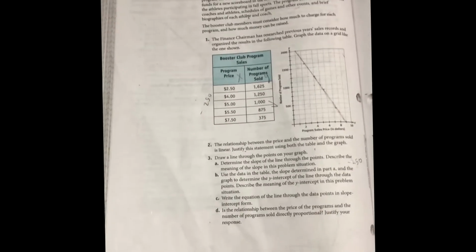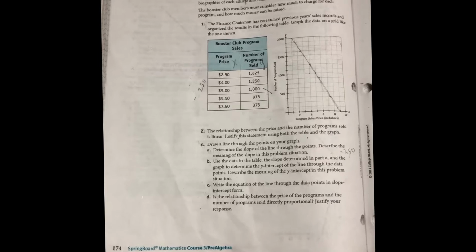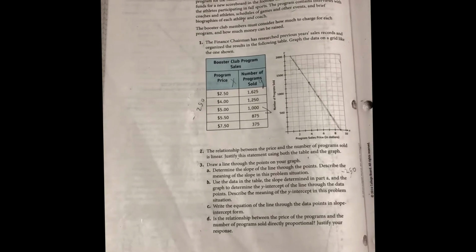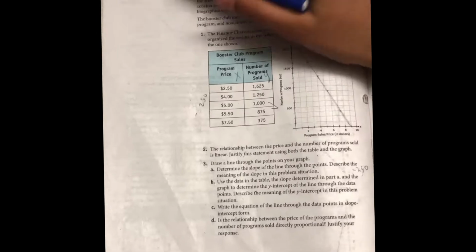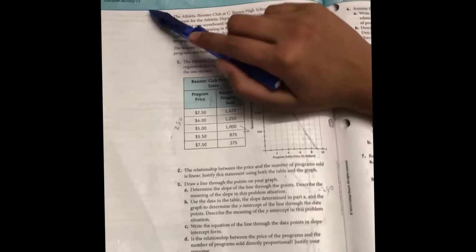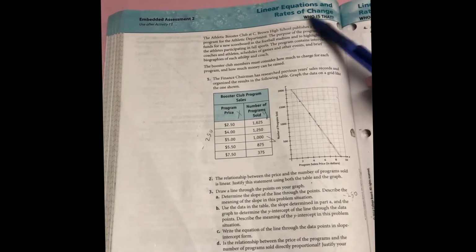Welcome back. In my previous videos, I've done the basics of linear equations, activities 10, 11, 12, and 13 from SpringBoard Course 3. This video is about the embedded assessment 2 that follows after activity 13. It says right here, embedded assessment 2 used after activity 13. The name of the embedded assessment is linear equations and rate of change.